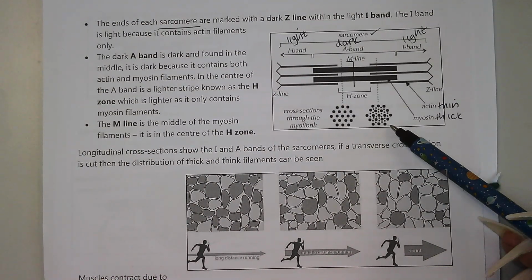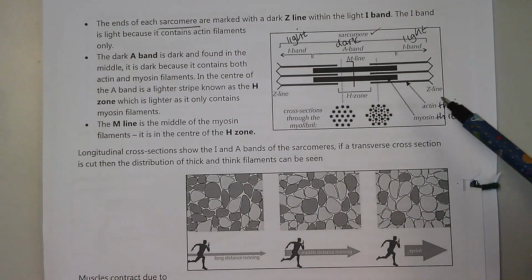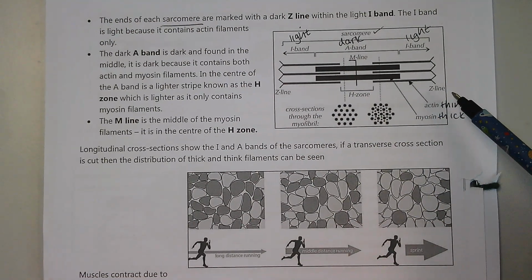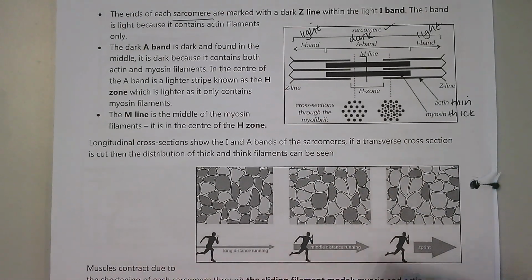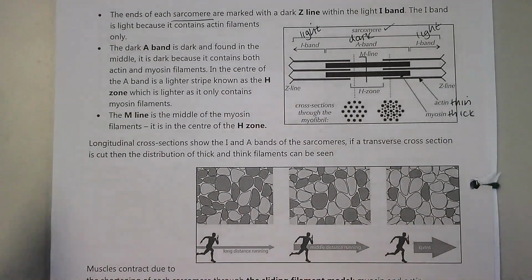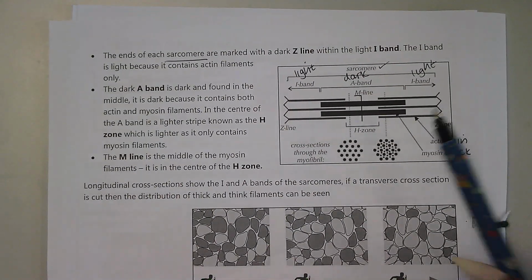So that's the structure of a sarcomere. We need to be very good at understanding the different bands in the different regions and what their names are. Okay. Quickly going to go on to, no, that's it. I just want to concentrate on the structure of the sarcomere.